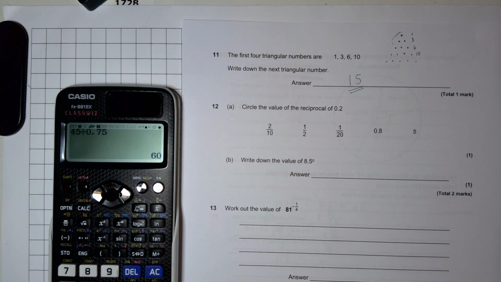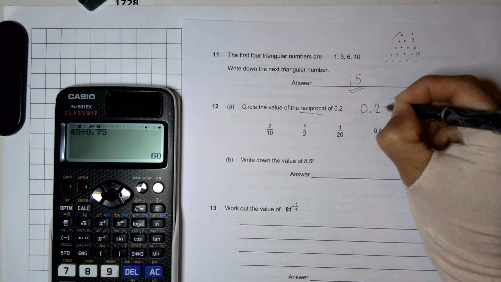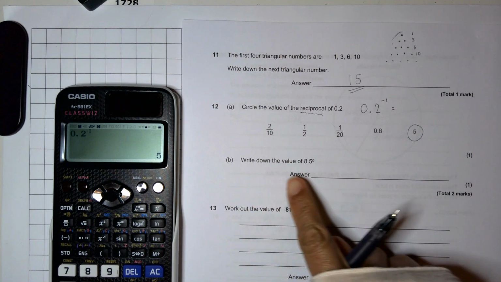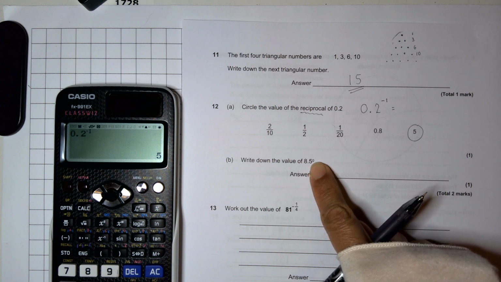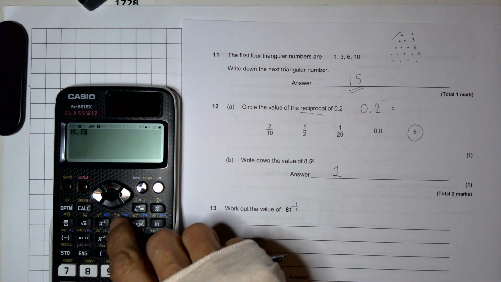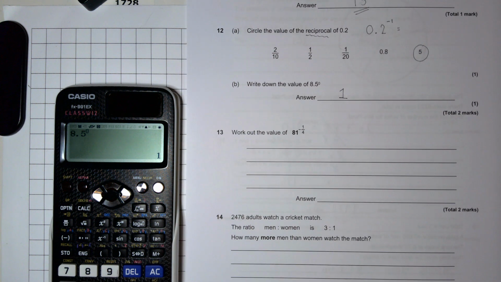Question 12a, circle the value of the reciprocal of 0.2. Now that's testing that you remember what reciprocal means. Reciprocal means that whatever value you have, you're raising it to the power of -1. You have a button for that on the calculator. So in my case, I'm going to put 0.2 reciprocal, press equals, and it comes out to 5. There's our answer. Write down the value of 8.5 to the power of 0. You should know by now, it will come out as 1, but if you don't, put it in your calculator. And you can see it comes out to 1. No excuses, you have a calculator, use it.